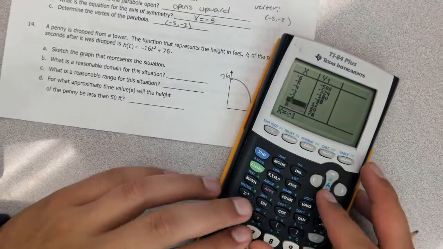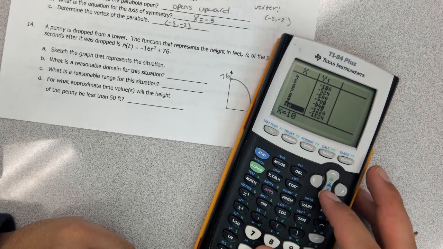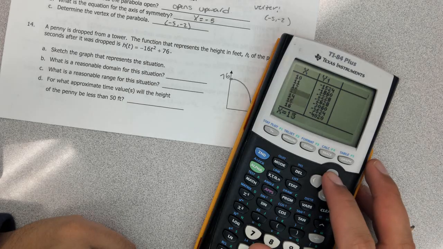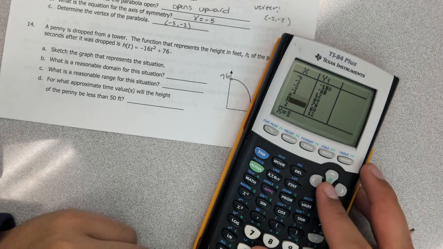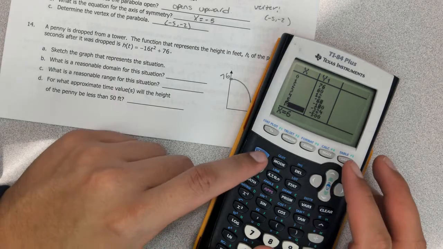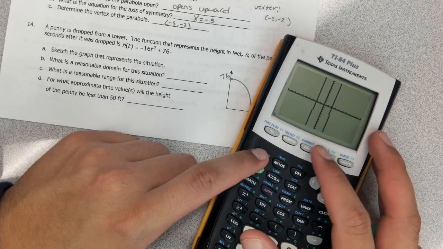And then when y is 0, that would be the time it took for it to come back down. It's kind of hard to see here, so let me go to the graph. Let's find the x-intercepts.